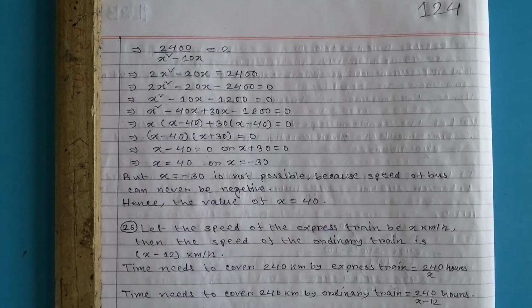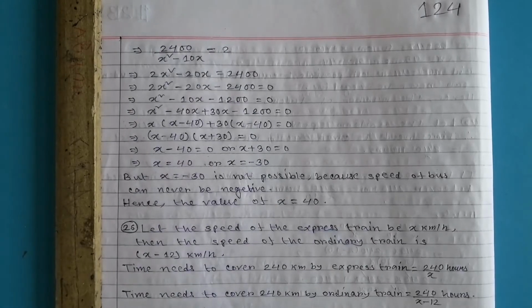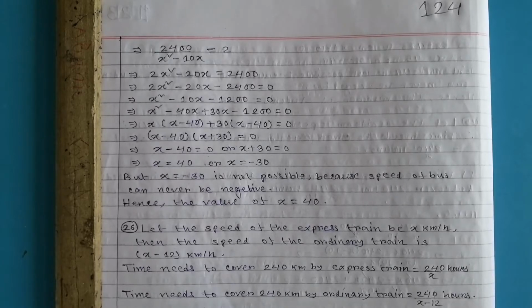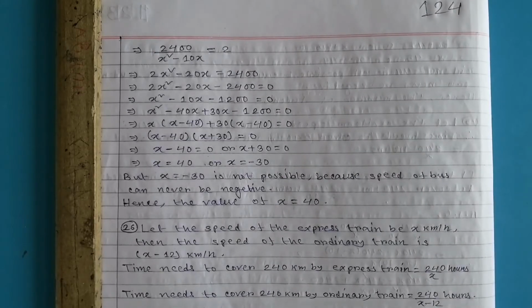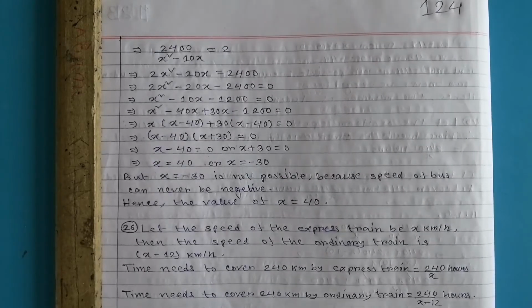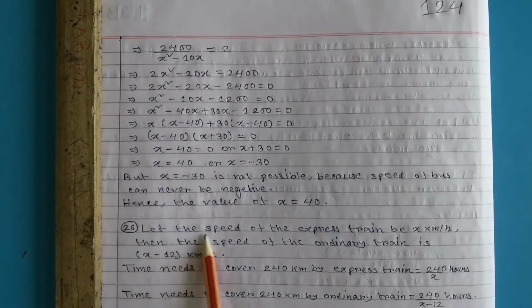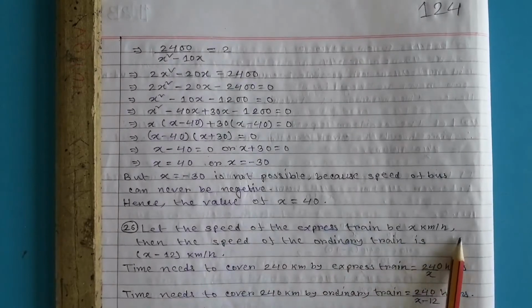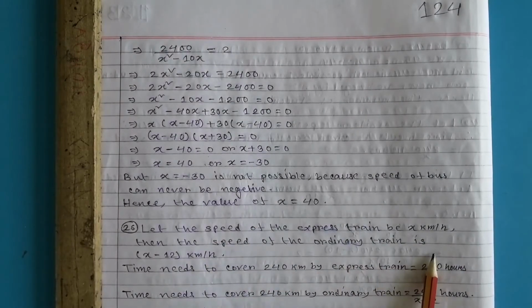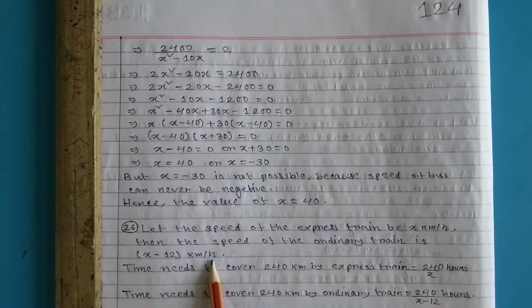Now come to the next question, that is question number 26. In question number 26, it is given that the speed of an express train is x km per hour and the speed of an ordinary train is 12 km per hour less than the express train. If the ordinary train takes 1 hour longer than the express train to cover a distance of 240 km, find the speed of the express train. So let the speed of the express train be x km per hour, then the speed of the ordinary train is 12 km less, meaning x minus 12 km per hour.